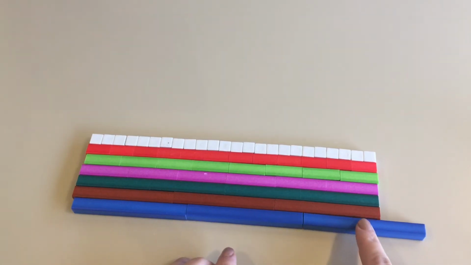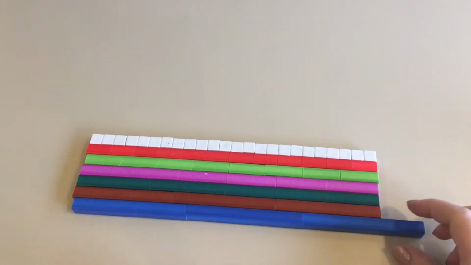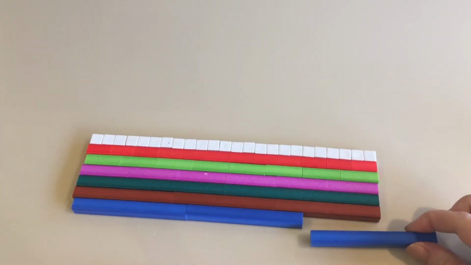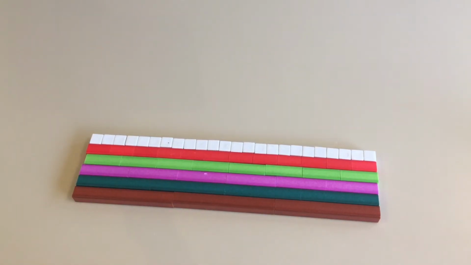Well, we can see actually it doesn't fit neatly and nicely onto our fraction wall because there aren't any equivalents to these blue rods here. So we can take those out.